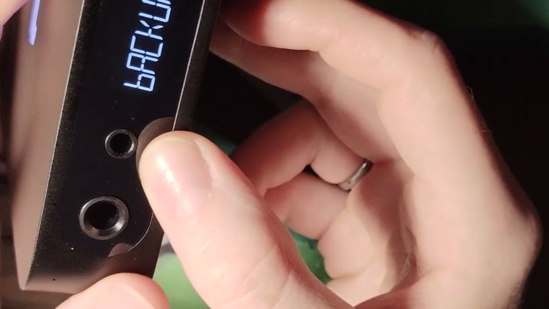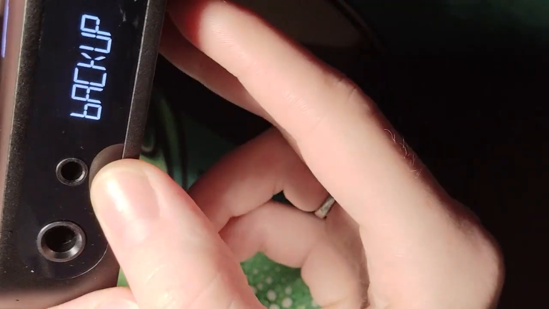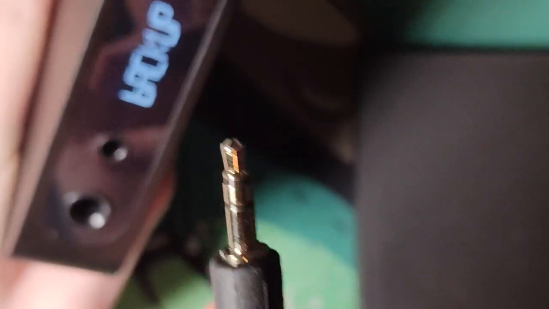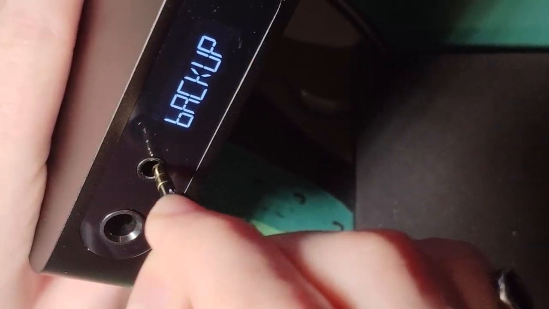Now, this is not the standard 3.5 millimeter jack. If I take this, it doesn't fit in here properly. This is a regular 3.5 millimeter jack. It doesn't really fit in here, as you can see. It's a bit too wide. So, you need a 4.4 millimeter jack for that. And then this other one, if you couldn't tell, is the big old 1/4 inch.